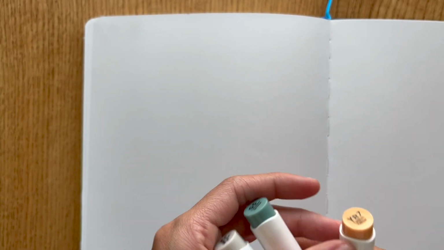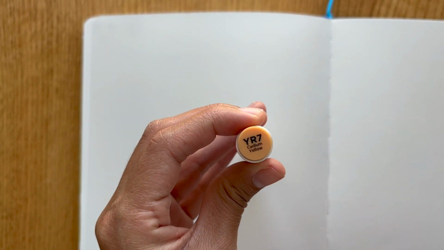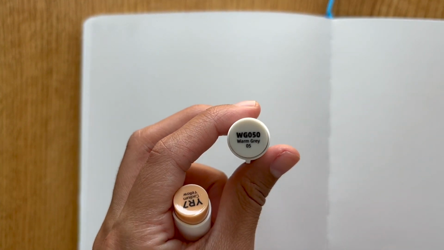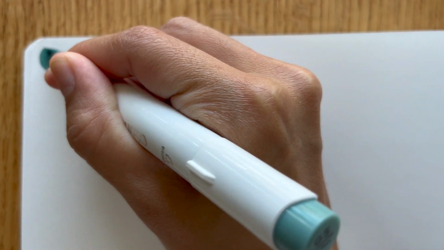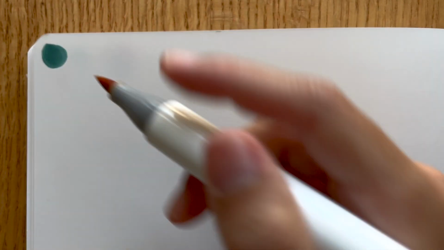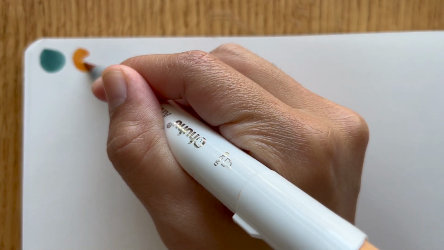So to start off, I'm using Ohuhu markers, and I chose these 3 markers at random, which was really awesome because these are not colors that I usually use, but they actually looked really nice with each other. So that was really lucky because I've seen some videos where 3 colors are picked and they don't really go well together. So I was really happy about the choices that I was able to make for this.